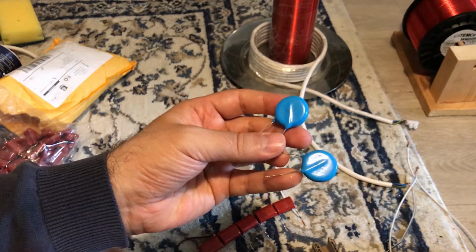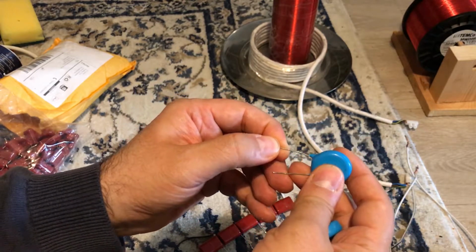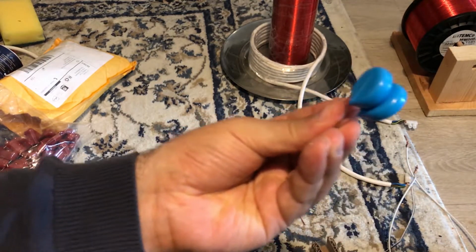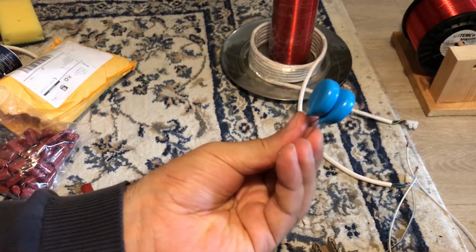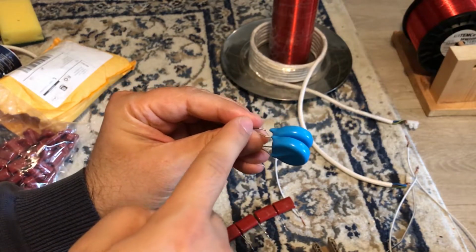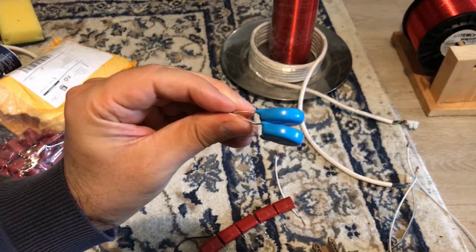But in case you don't have any other capacitor and you only have this one and you want to try, be careful when you make them parallel. For example, this is normally what people do. You connect these two terminals together, you connect those two terminals together, so everything seems to be okay. But actually it's not okay.